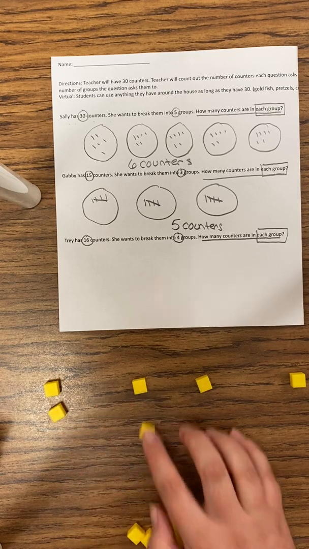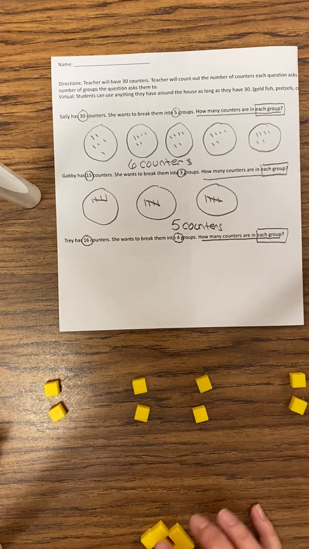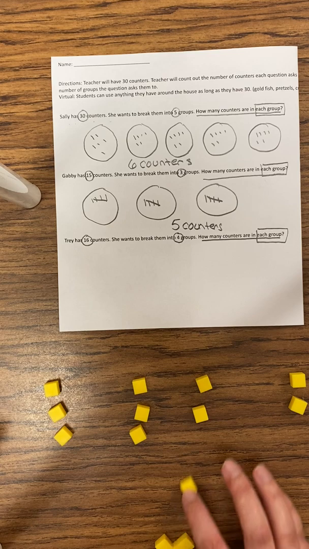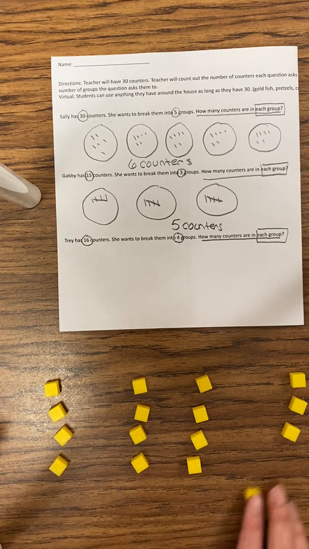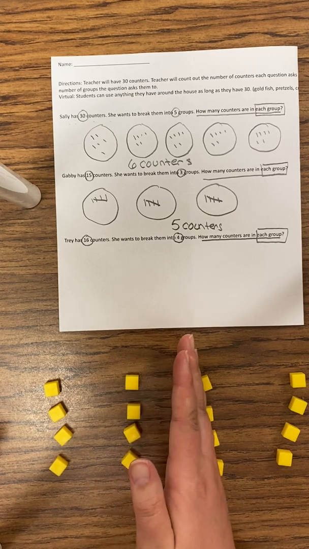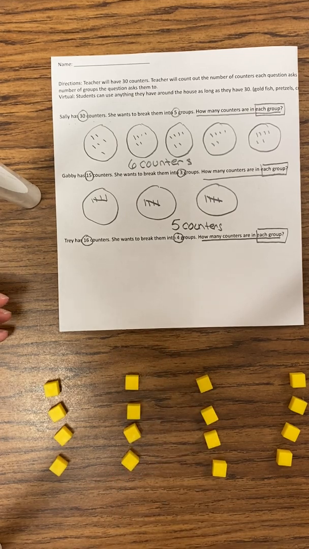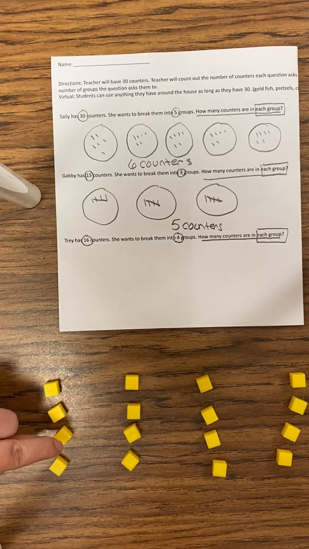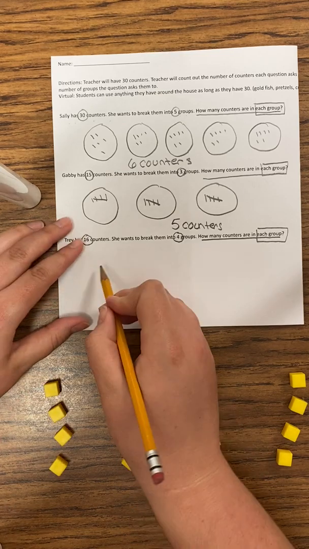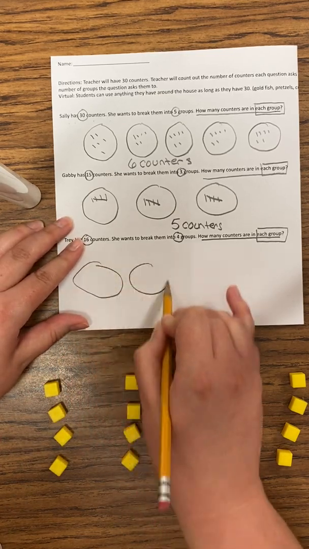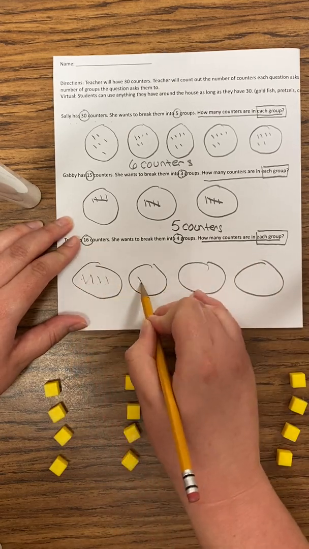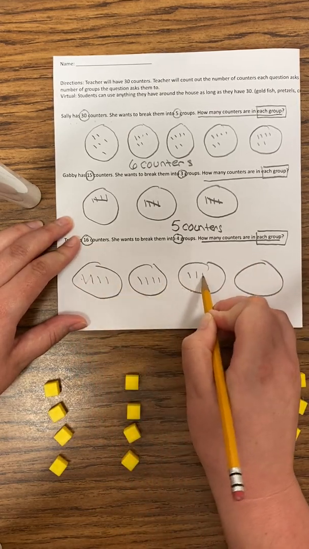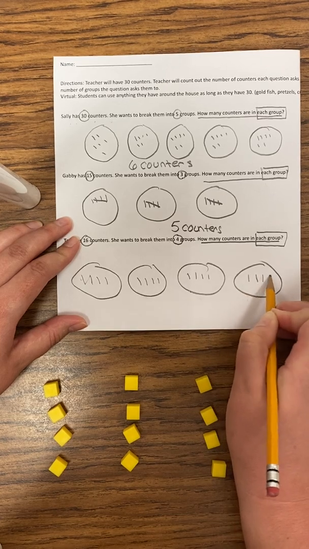Now there's 2 in each group, 3 in each group, 4 in each group. Oh, that's it. How many counters are in each group? 4. So, make 4 groups with 4 in each.